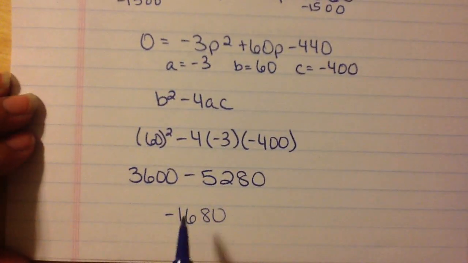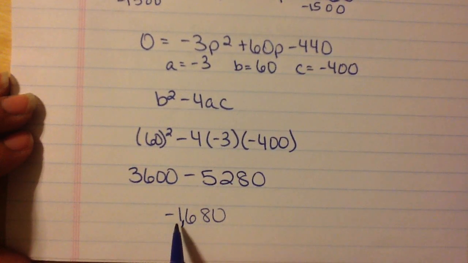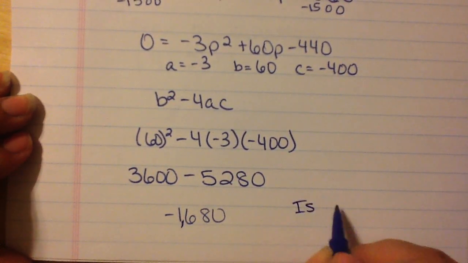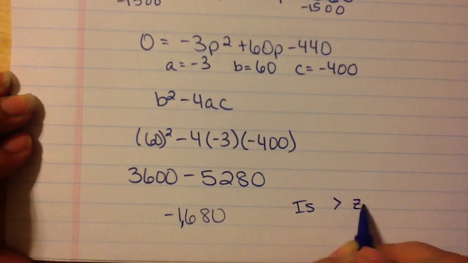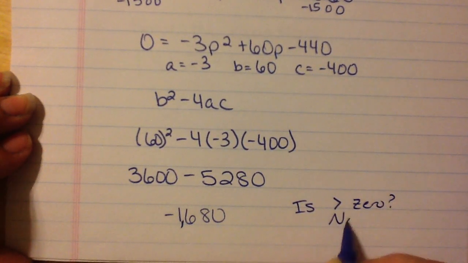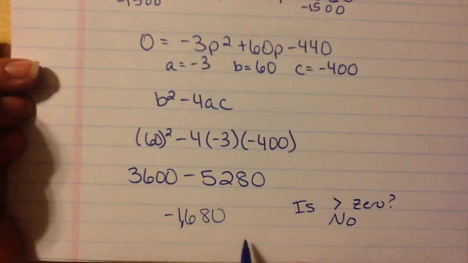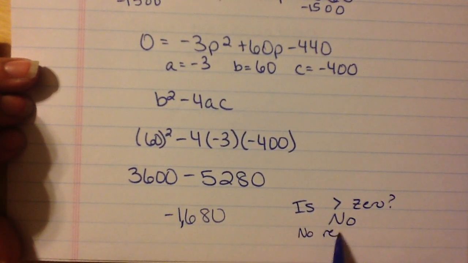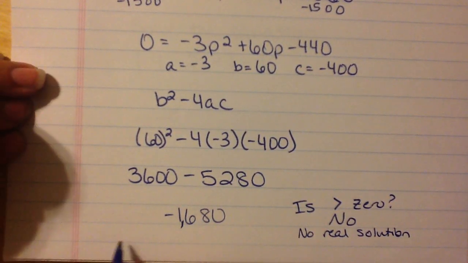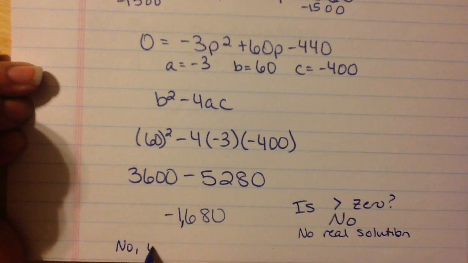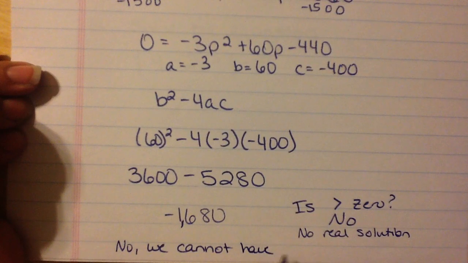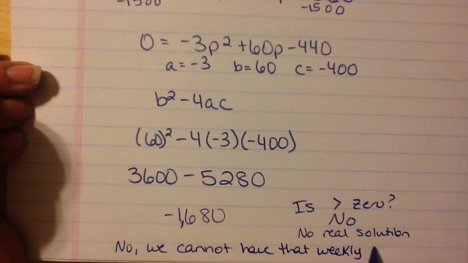When I subtract that, I get negative 1,680. So is that a positive number? Is that greater than 0? No, it is not. So since it is not, we have no real solution. In other words, to answer this problem, no, we cannot have that weekly revenue.